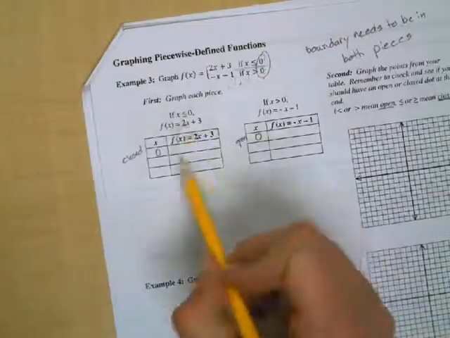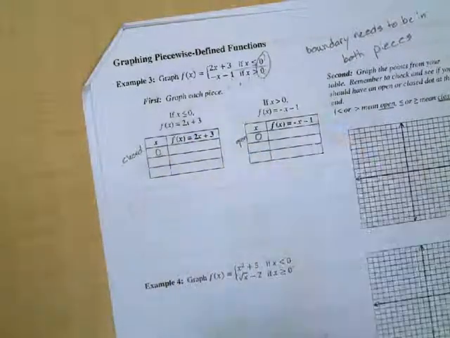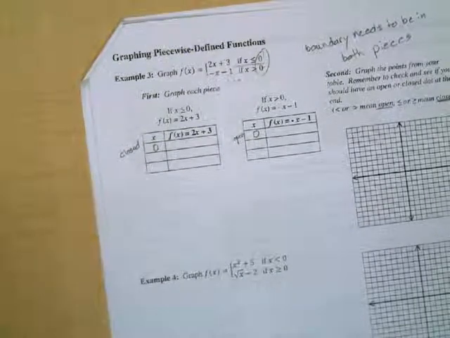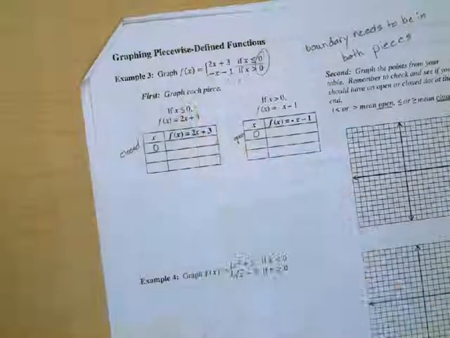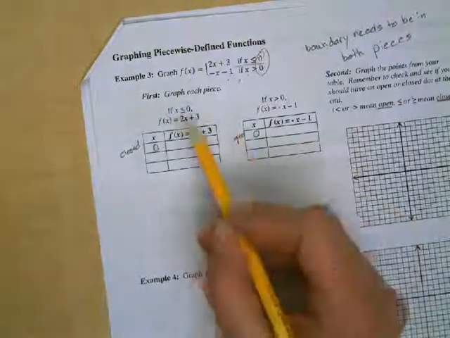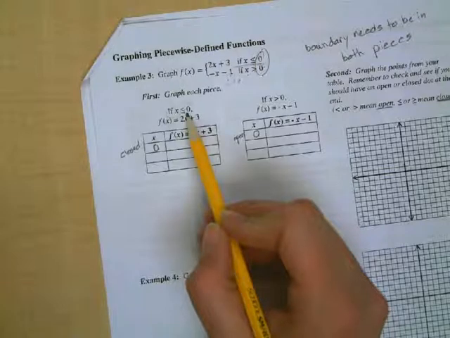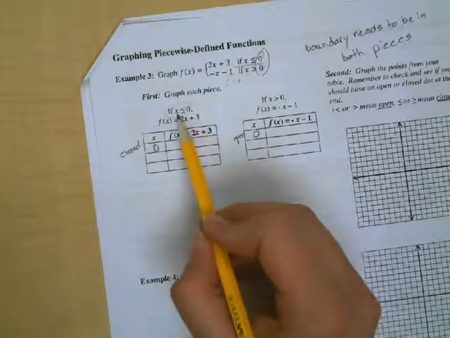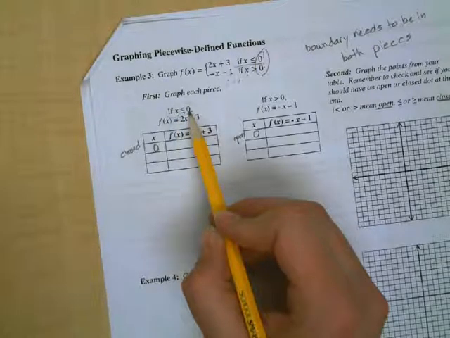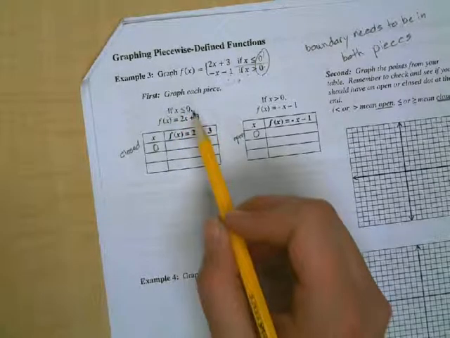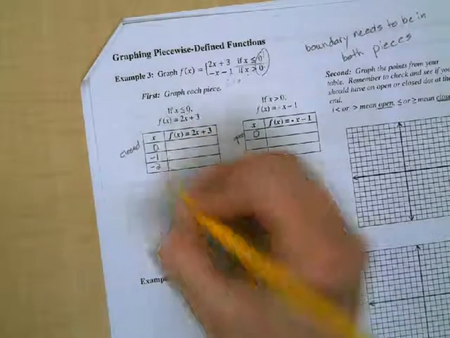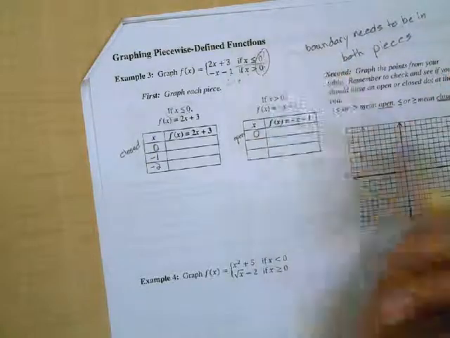So when I go to pick these x values, yes, I can pick any value I want, just like we did in the very first section of this unit. However, this has domain restrictions. I have to pick ones that lie within the parameters. So this says x is less than or equal to 0. So I don't want to put in 2, because 2 is not less than 0, so that doesn't work. I have to pick numbers less than 0. So just at random, -1 and -2, those are both less than 0, so those would be fine.